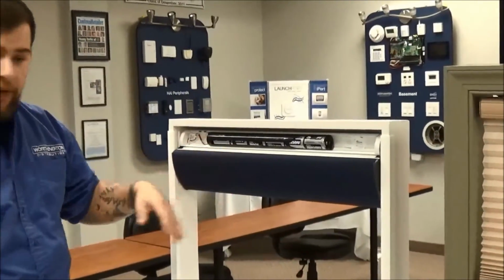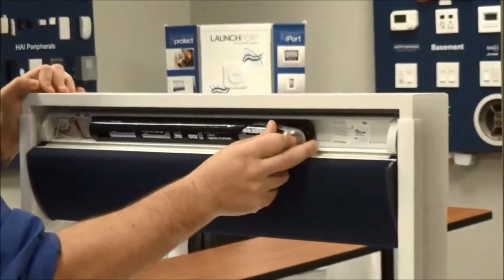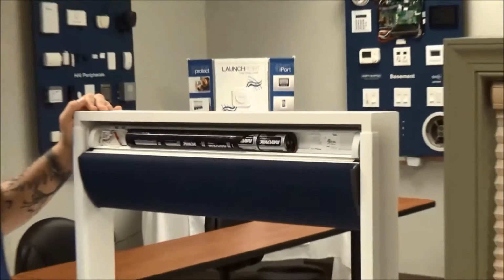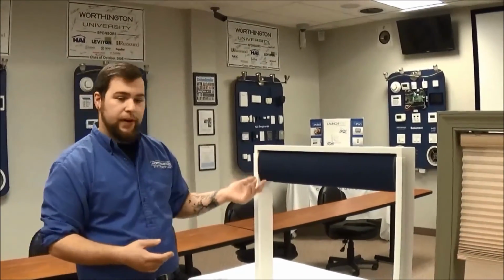We'll take 6 batteries, and as you can see here, it's easy as 1, 2, 3, popping it right out of there. And then if you had to replace it, you just slide it right back in there, put another push on the fascia here, and it's closed up and ready to go.